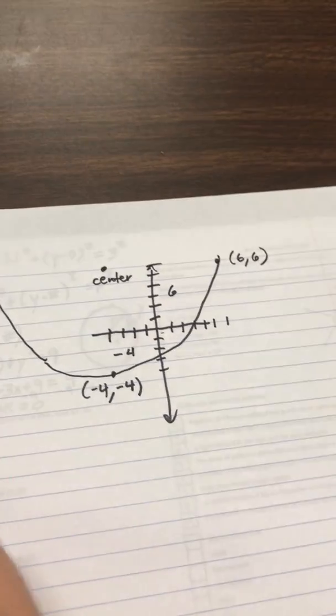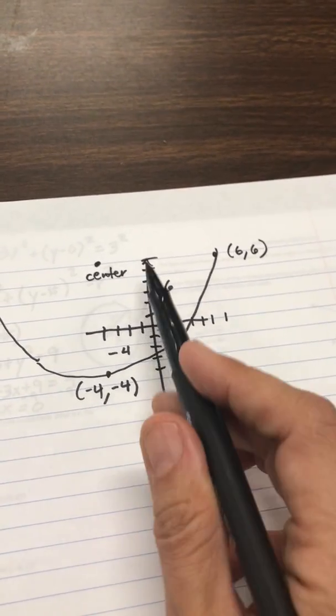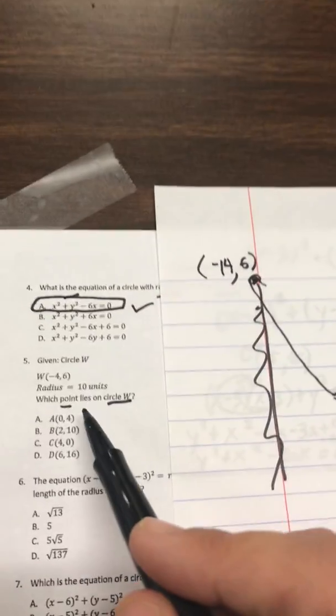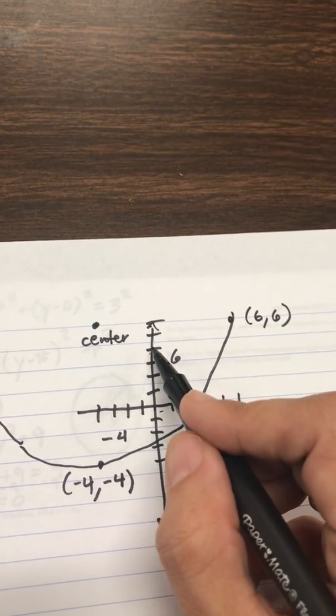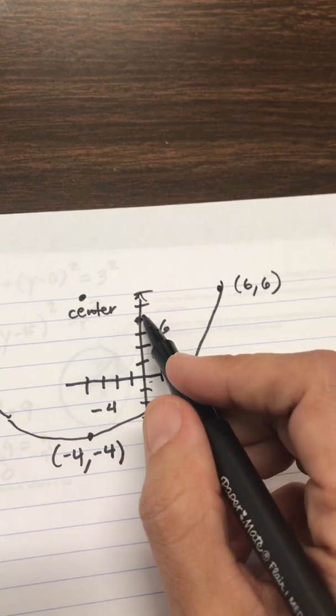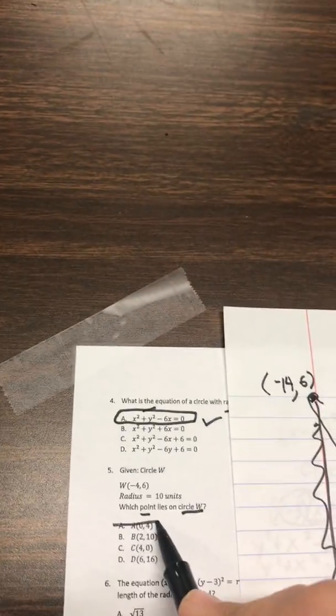So I can decide who isn't on here. If I look at coordinate 0, 4, so if I don't go left or right, but I go up 4, that is not on the circle. So A can't be right.